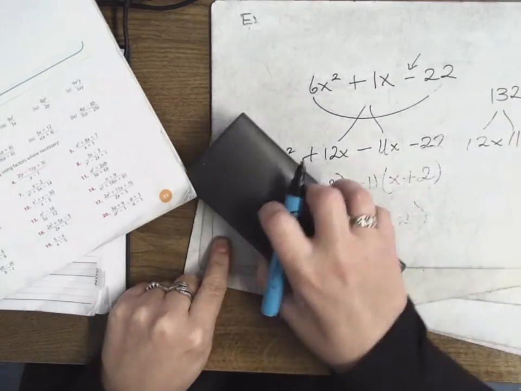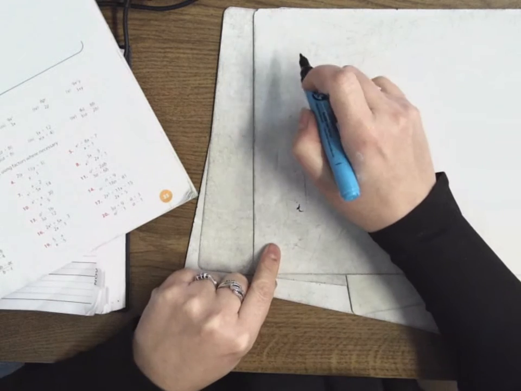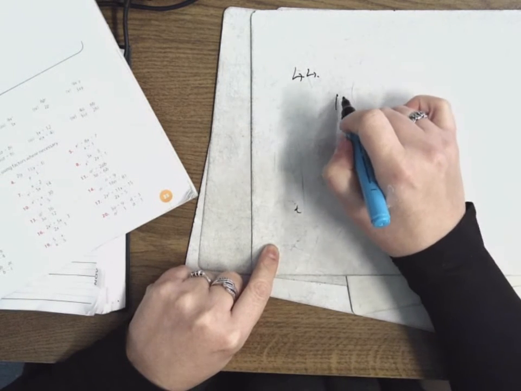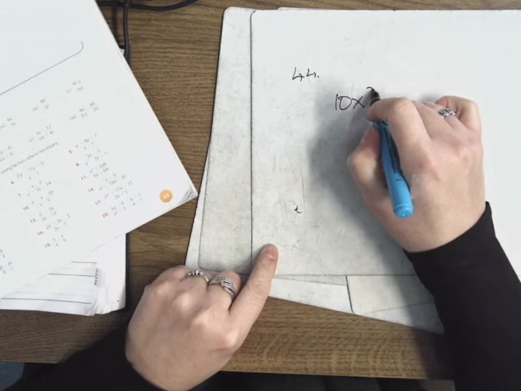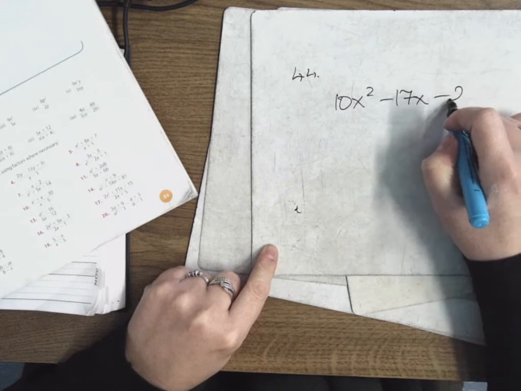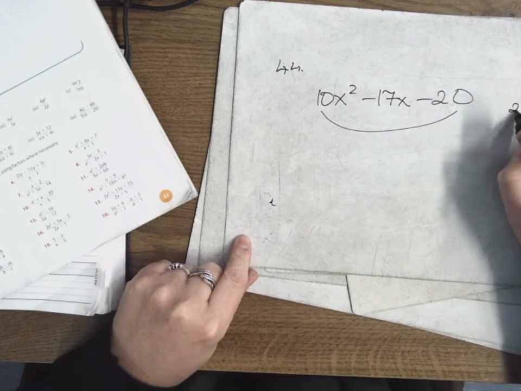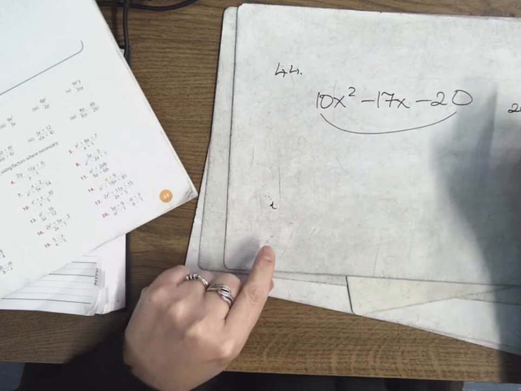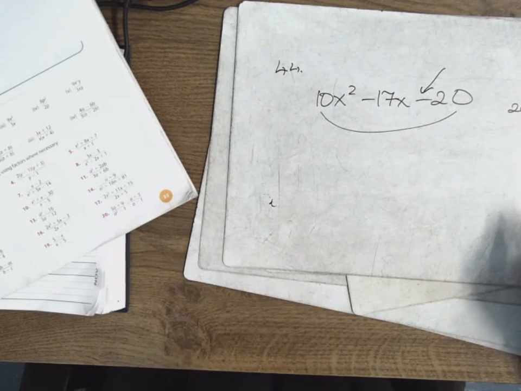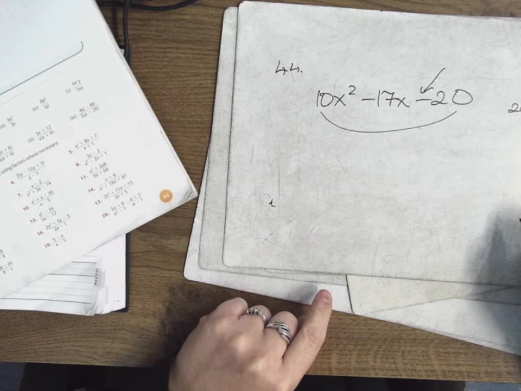44 reads 10x squared minus 17x minus 20. Okay, so 10 by 20 makes 200, so you're looking for the factors of 200 that subtract to give me 17. So factors of 200 that subtract to give me 17.